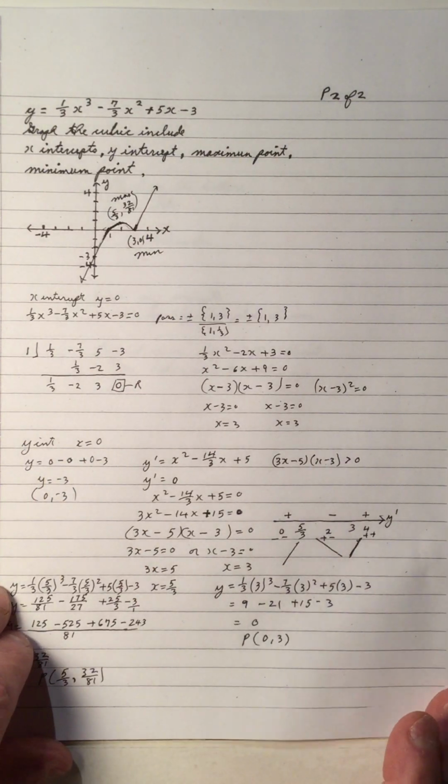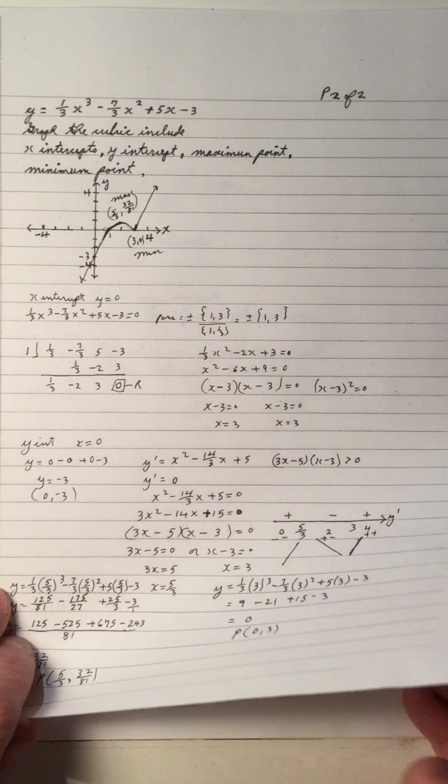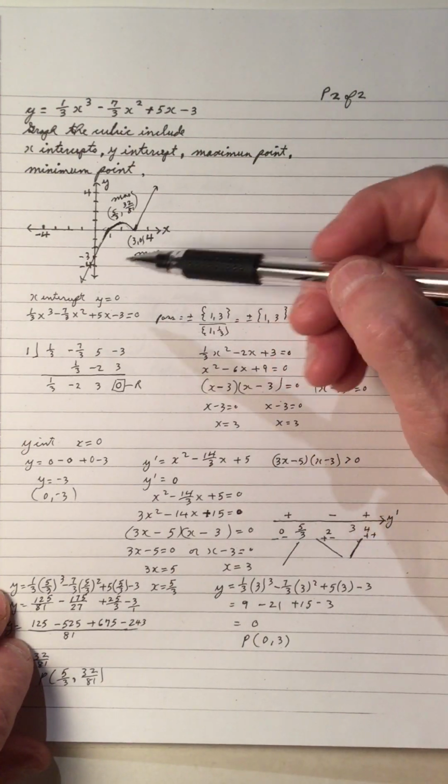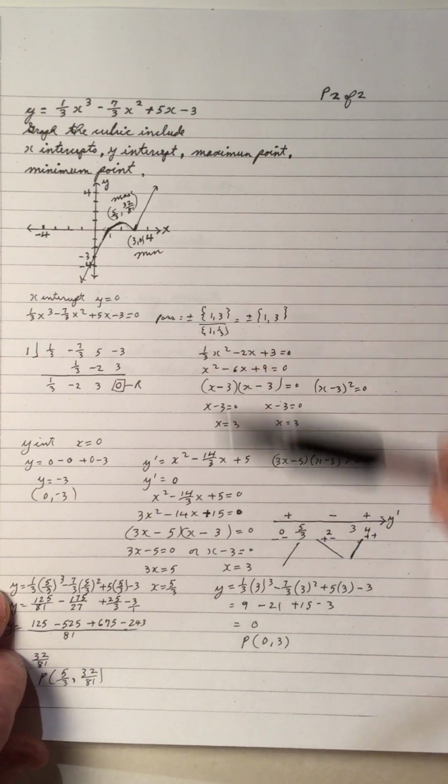So I thought I'd make up a problem to review all parts of the graph. And again, notice you had to find the possible rational roots. So this is an excellent, excellent question.